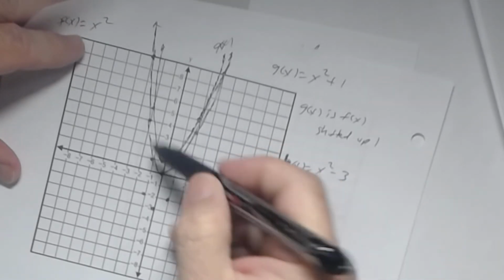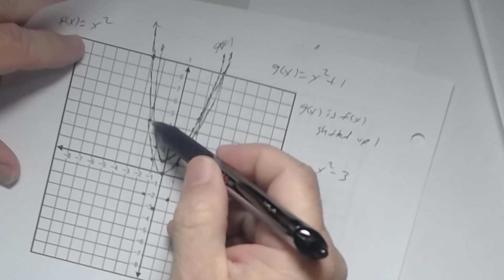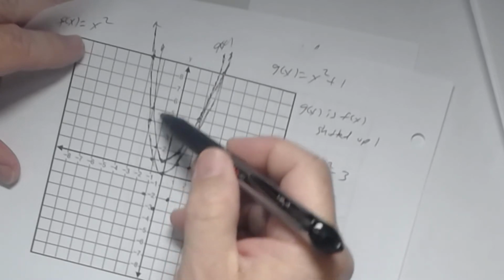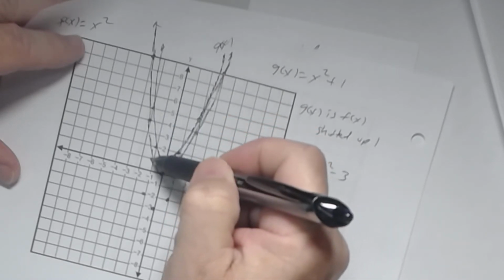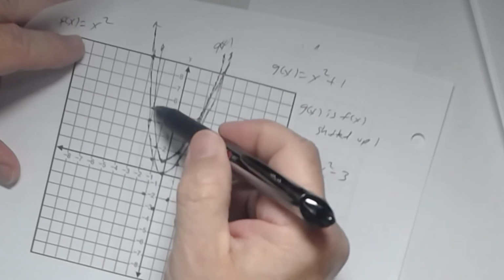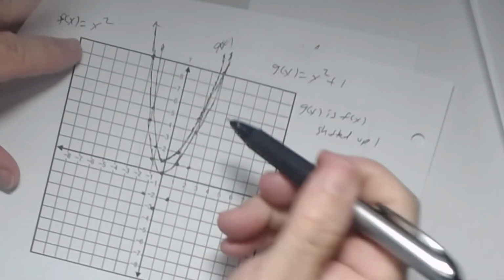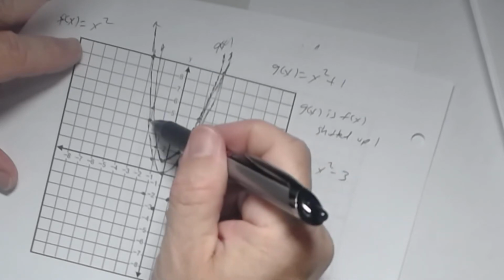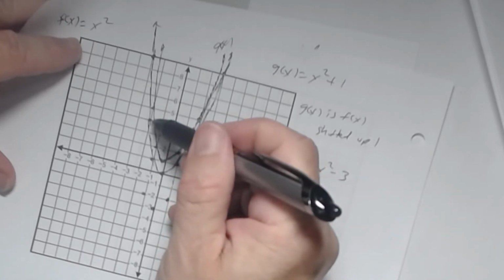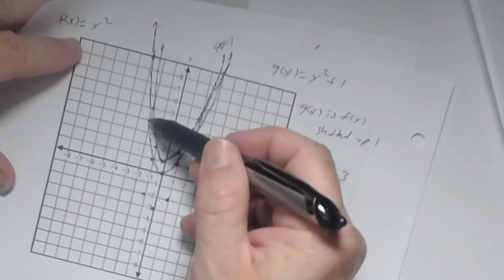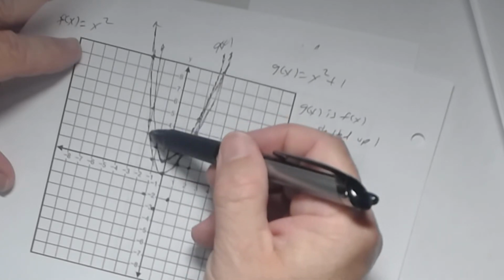And over here, same thing: -2, 1. Okay, yeah. So here I go down 3, 1, 2, 3. And so then I get this graph.